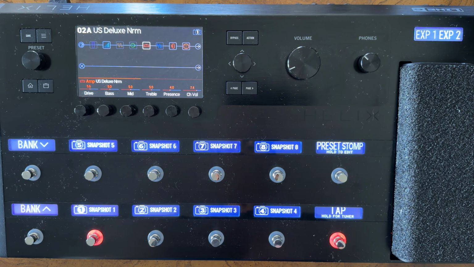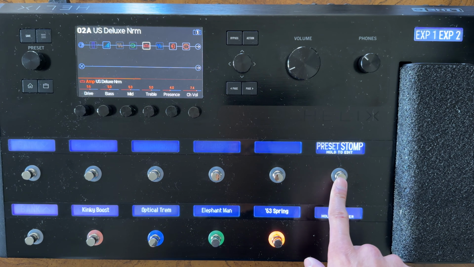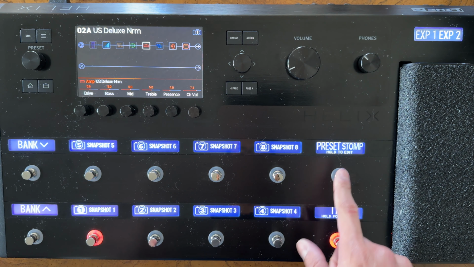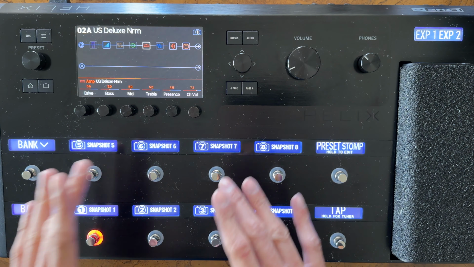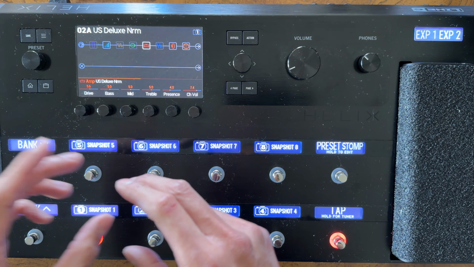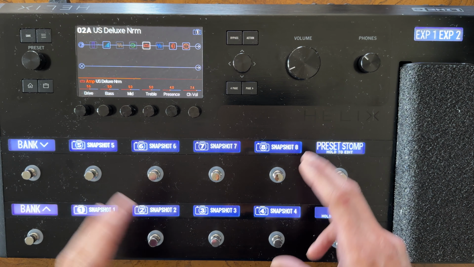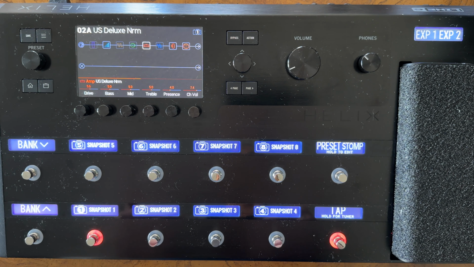So it's going to be really useful to understand that this switch is going to give you access to your snapshots. It's going to give you access to your effects. And there are other ways to basically have snapshots and effects if you'd like them all in one page. But again, this is just the factory default. This is just kind of what it loads up to.